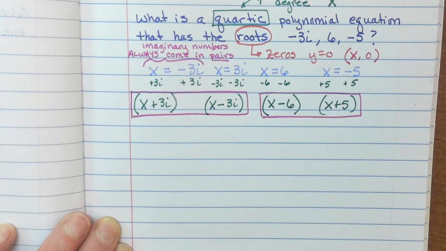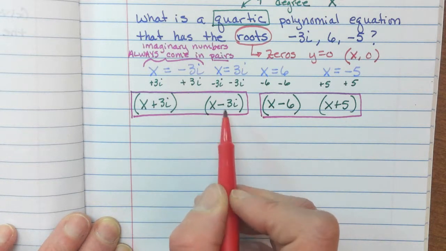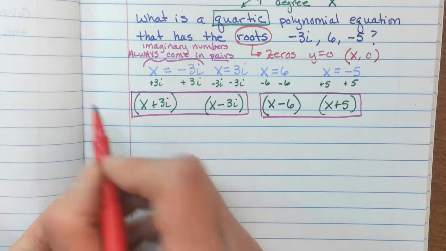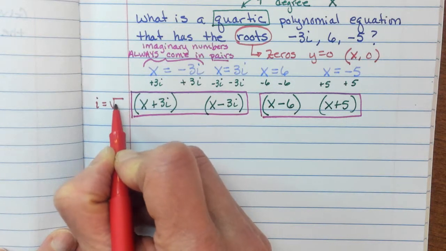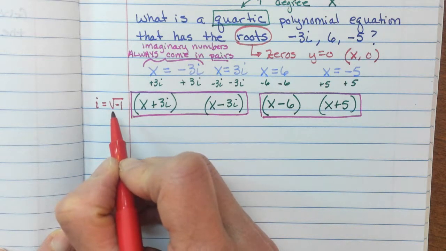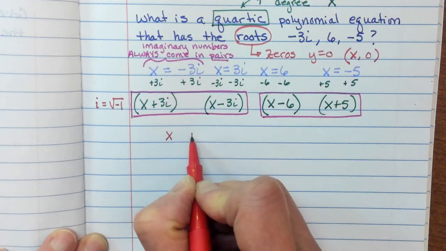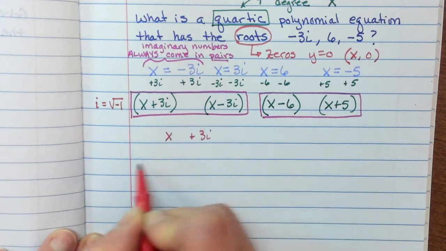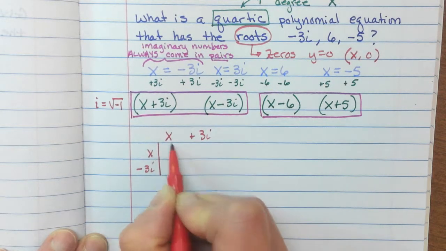So let's go ahead. I'm going to use the box method just because this can get a little confusing with our i's. So remember, i is a number. i is the square root of negative 1. So that's going to be important when we do this. So if I multiply x plus 3i and x minus 3i.